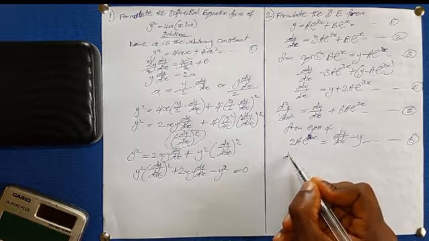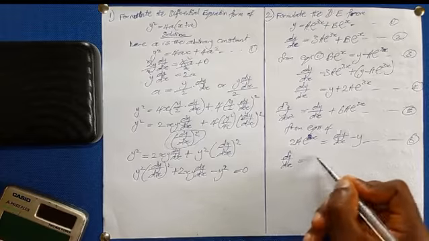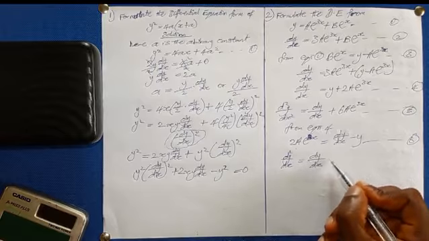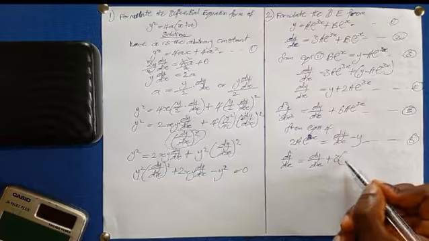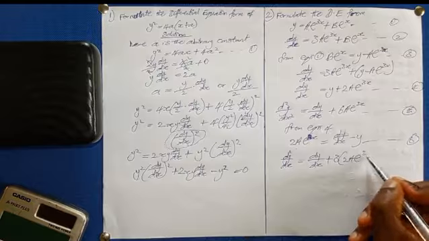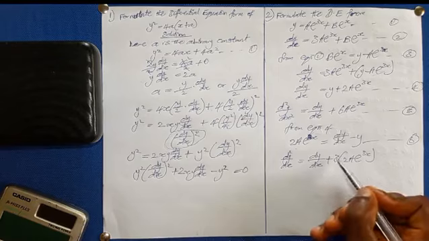dy over dx is equal to dy dx plus 3 times the exponential of 3x. You may not understand and you may ask, why is 3 here? Why is 3 coming in here?